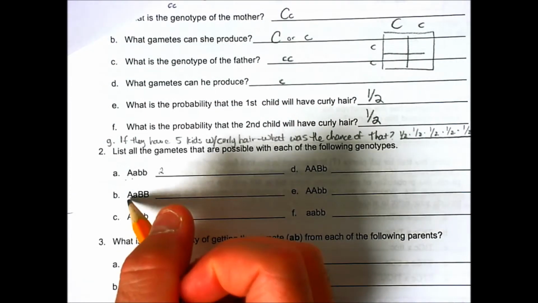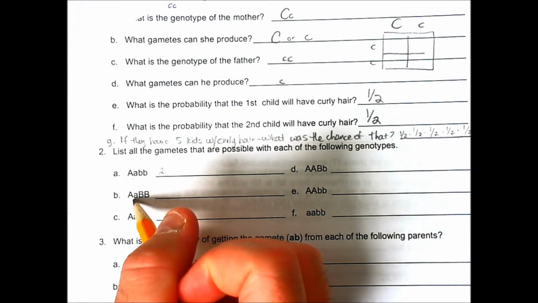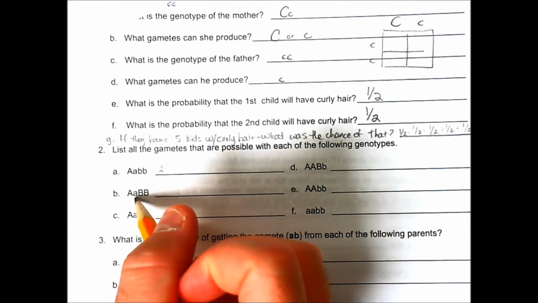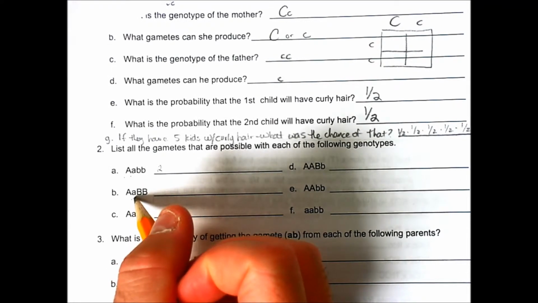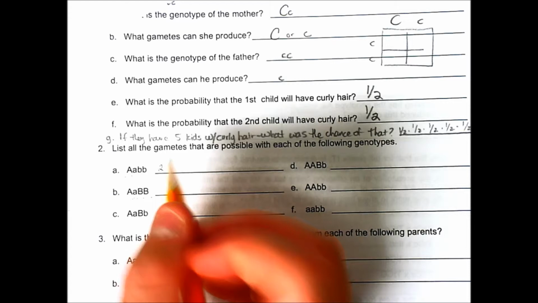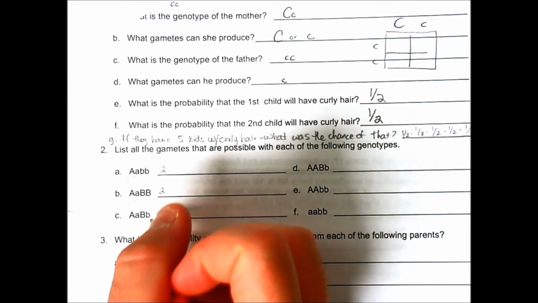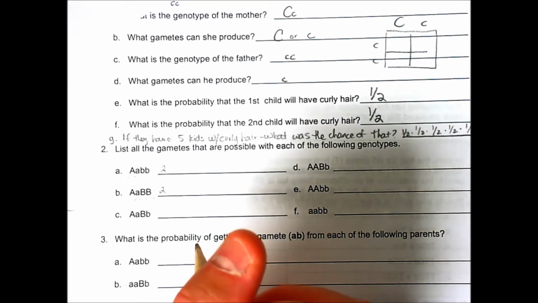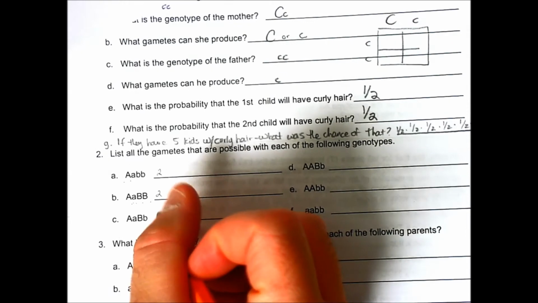If you look at B, how many options are there? There's 2 options for A in part B, right? And how many options for B? So there should be 2 gametes you draw out there. How about for C, how many gametes should be there? Should have 4 gametes drawn out.